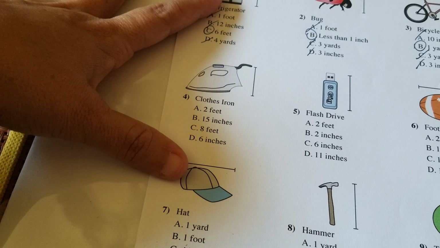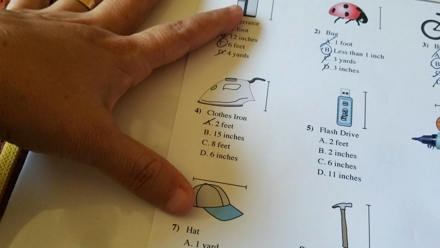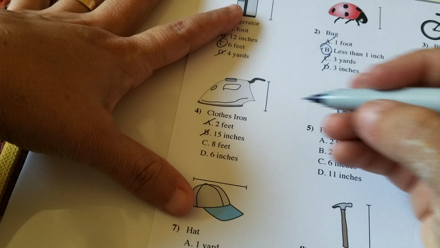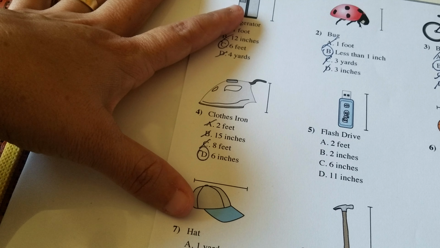And the iron, if you look at the height of the iron, it cannot be 2 feet. That's too big. 15 inches is still too big. And 8 feet, way too big. It has to be 6 inches.